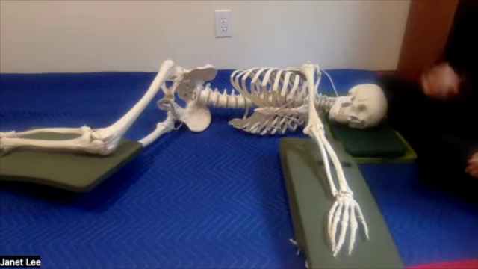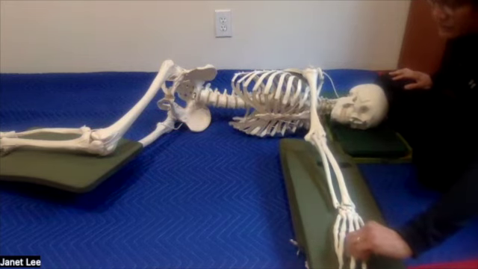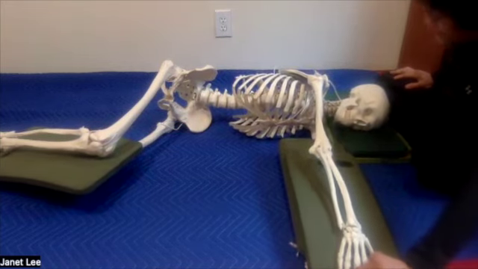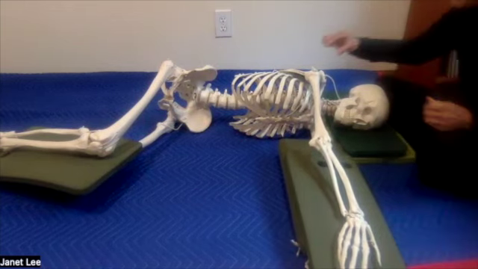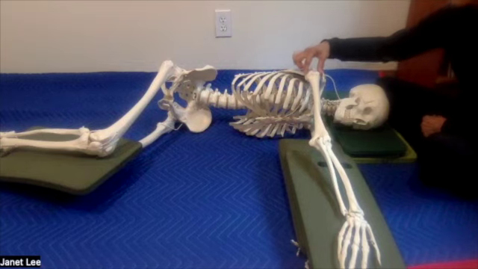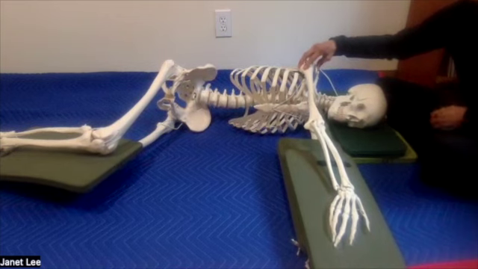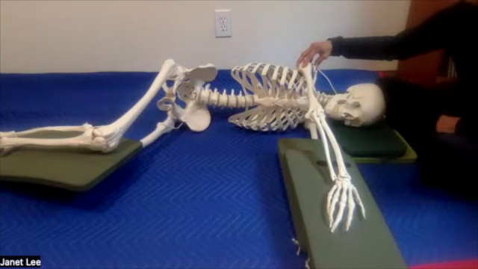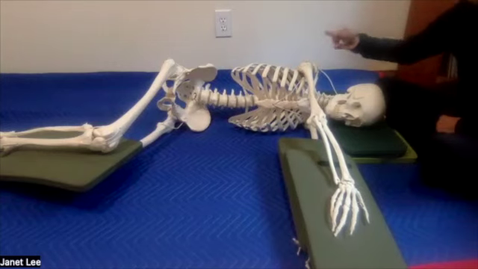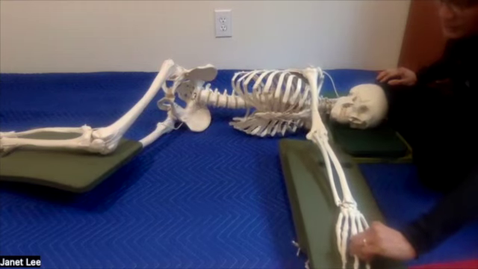Another way to reverse is from another body part. So let's say he's going forward this way. And then you can go back by using a different joint, for instance, the shoulder joint. And then you can go back this way. And so the hand isn't working, the shoulder is bringing him back to the starting position. That's two ways. And then you can go forward again.